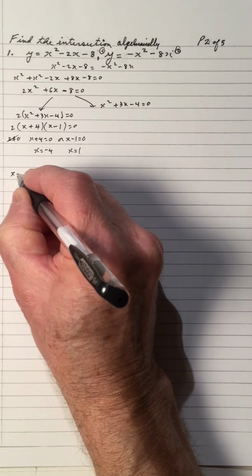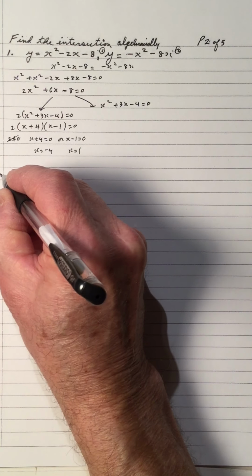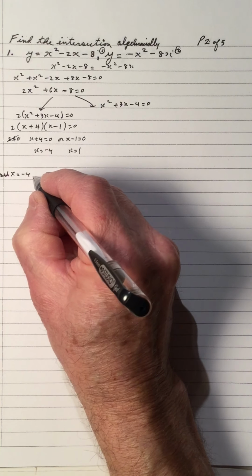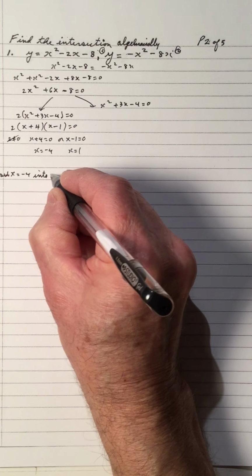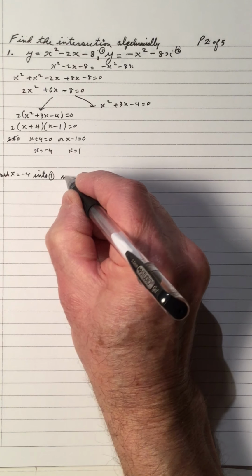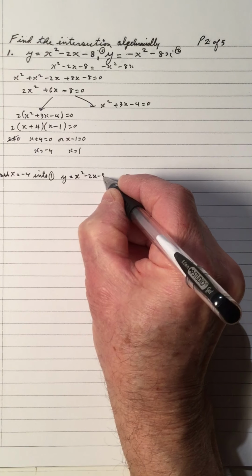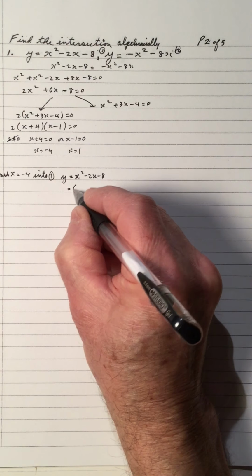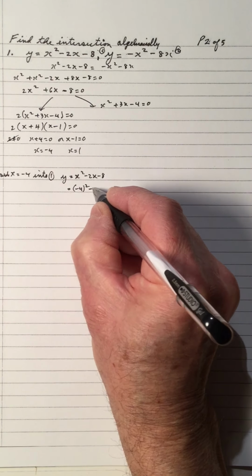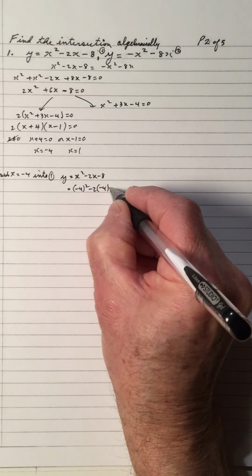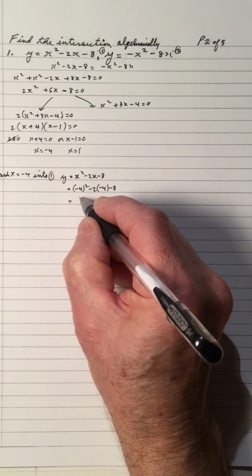I'm going to sub x equals negative 4 into number 1: y equals x squared minus 2x minus 8. I'm subbing negative 4 in place of x.